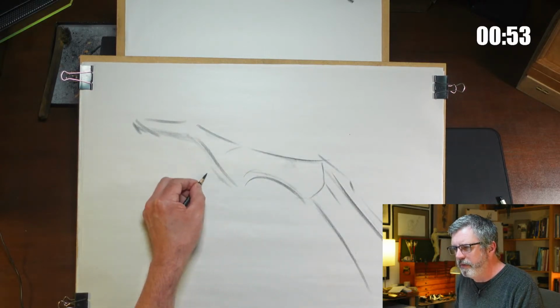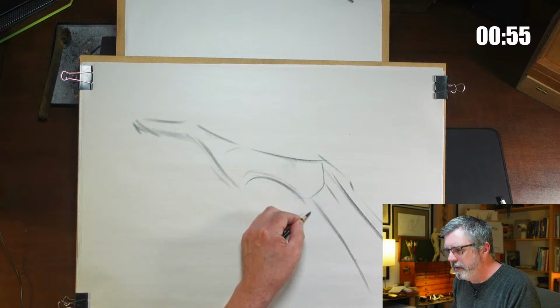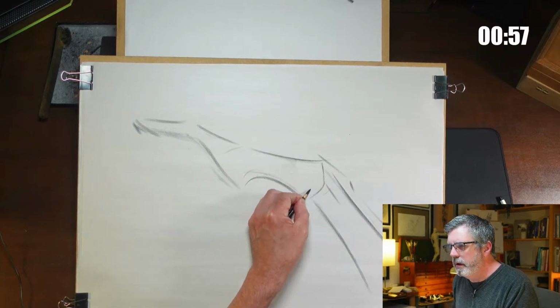this is a very, very tricky hand. There's a lot going on.